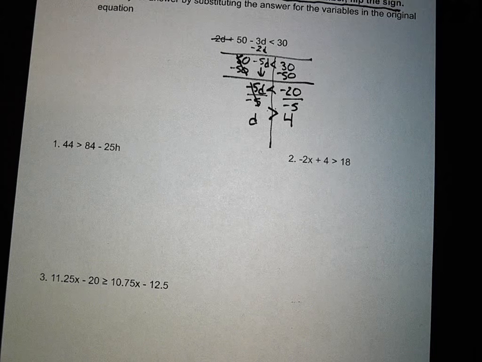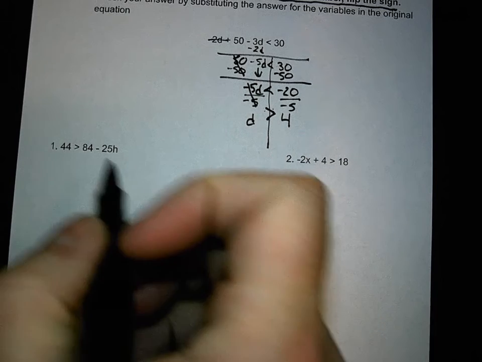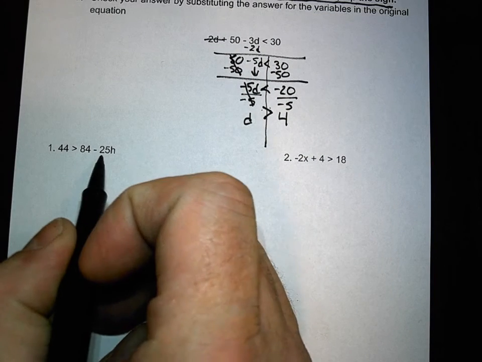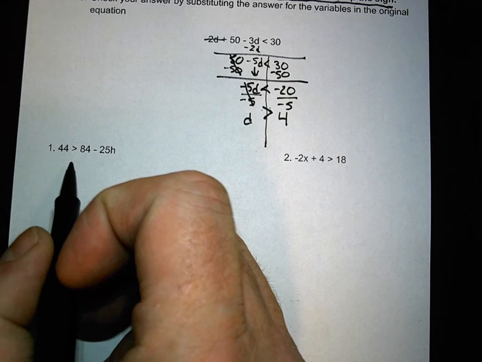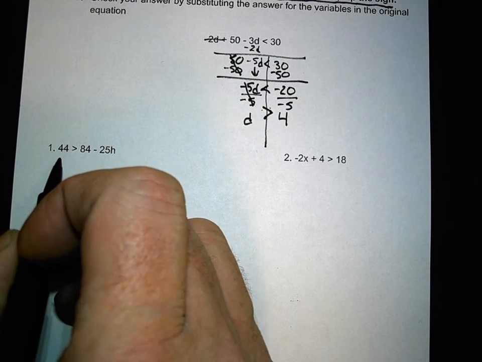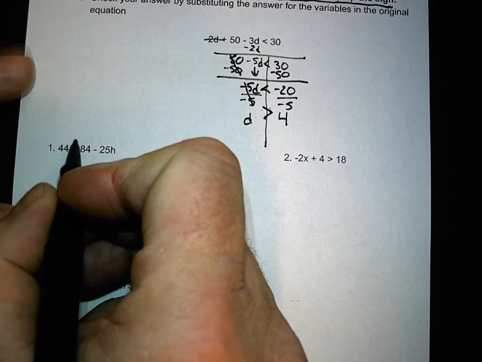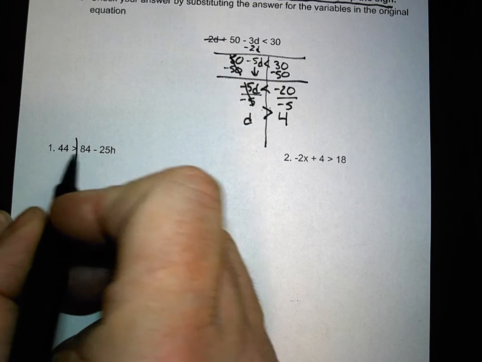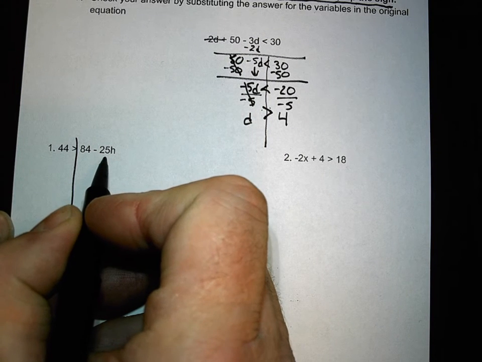All right, most of you are working really well. I'm going to interrupt you and we're going to work through them together. So let's do number 1. Most of you had no problem with this at all. Number 1 doesn't have any parentheses. Both sides are simplified right down to where you've got a constant and a variable. We don't have to move variables.